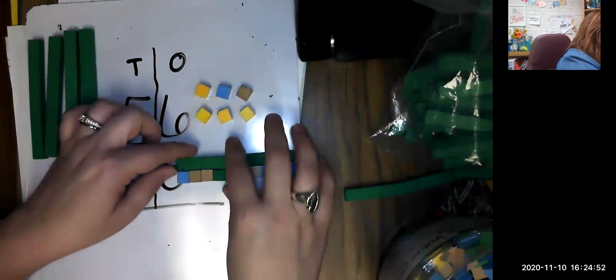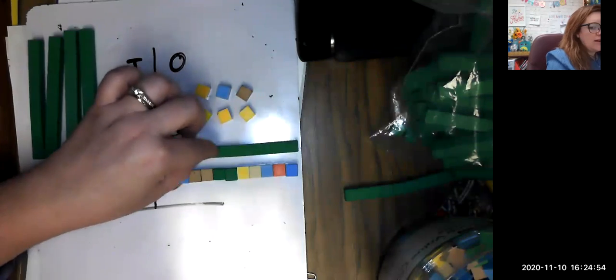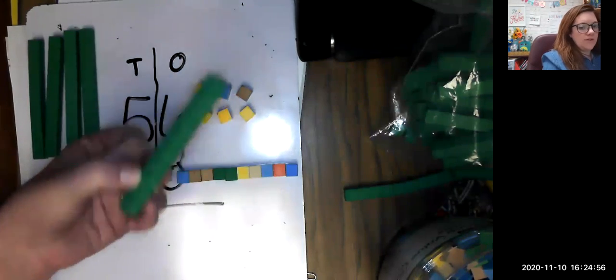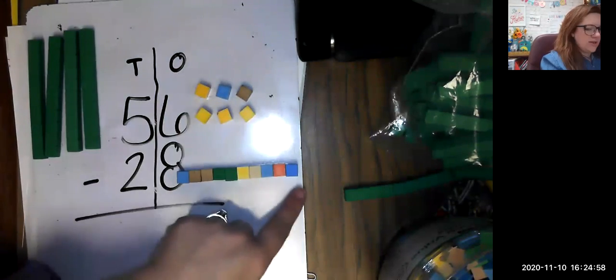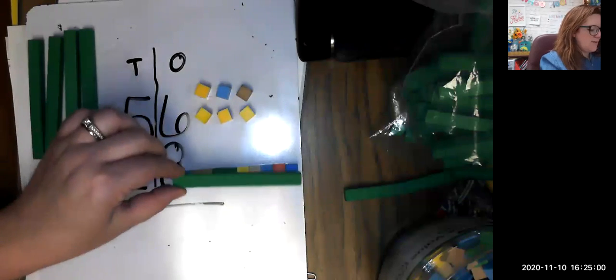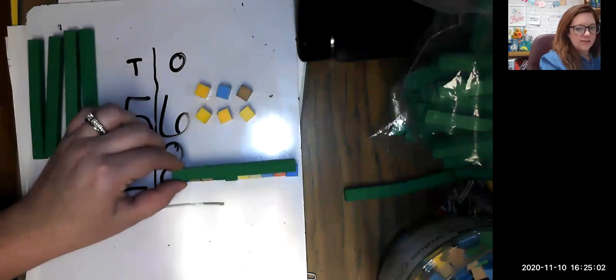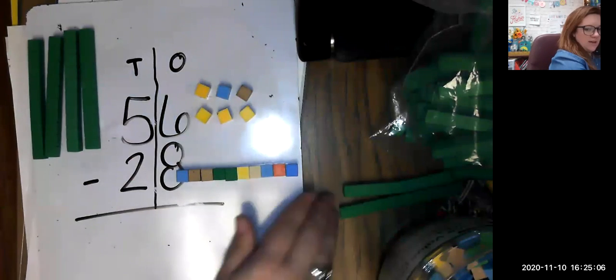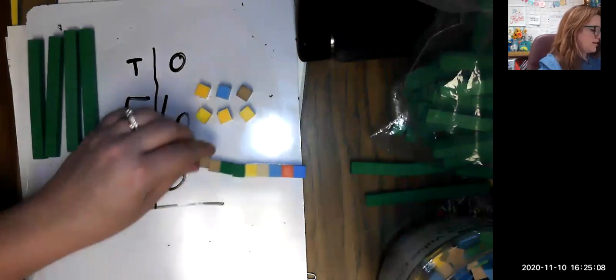I'm going to trade this 10 rod for 10 ones. I'm getting rid of this 10 rod, and instead I'm putting 10 ones. These have the same value. A 10 rod is the same value as 10 ones. So I'm just going to trade it. I'm getting rid of that 10 rod over there. And now I have 10 extra ones.